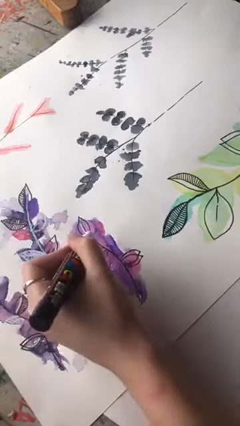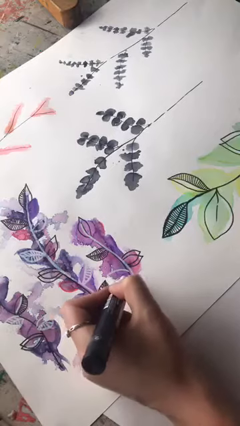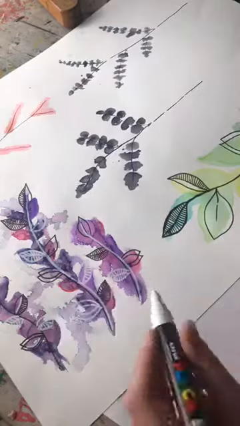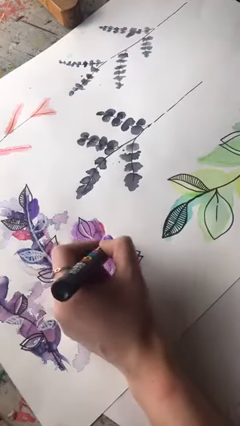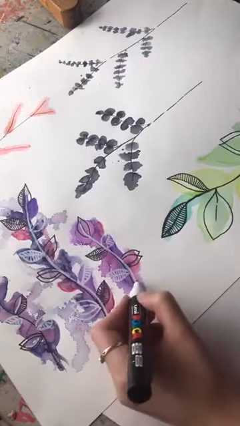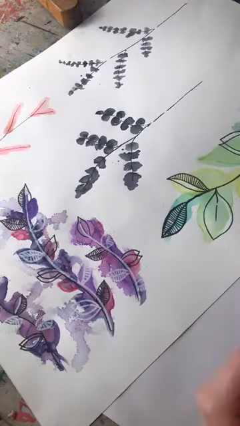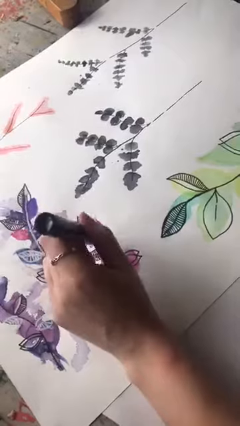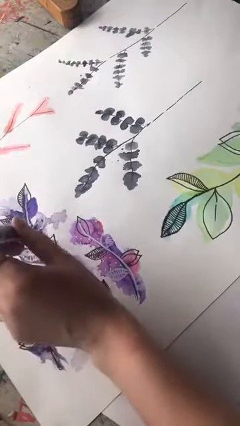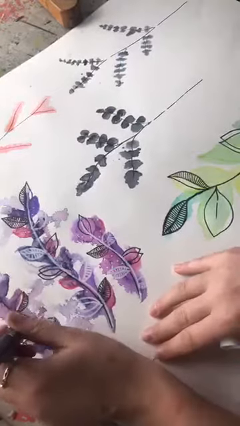I'm just going to finish this one off with the white pen. I'm just going to do a few little dots around some of these darker areas. Just to add a bit of patterning.